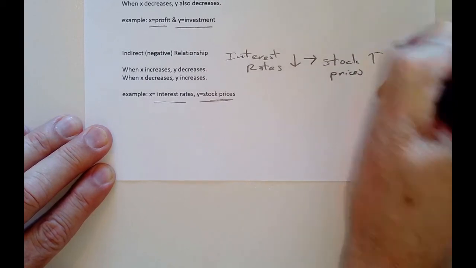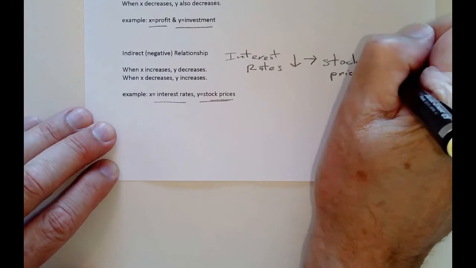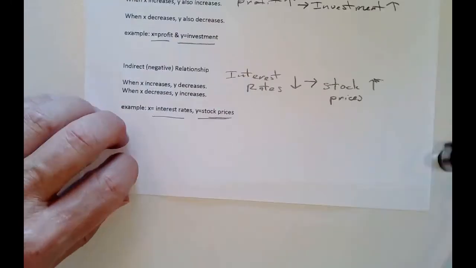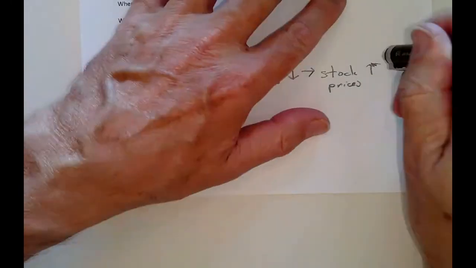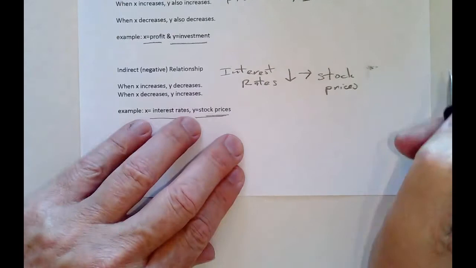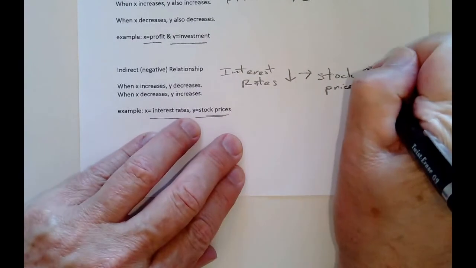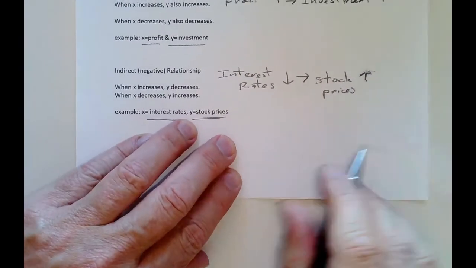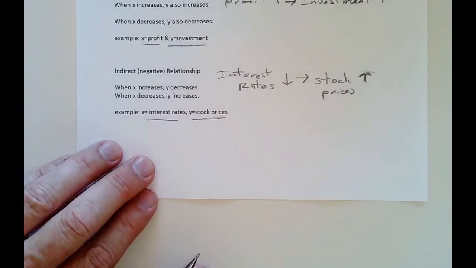And that's pretty much how it works. Whenever the Federal Reserve announces they're going to drive down interest rates, the stock market tends to go up. And likewise, if the Federal Reserve announces interest rates going up, that tends to drive down stock prices. So they tend to move in opposite directions.